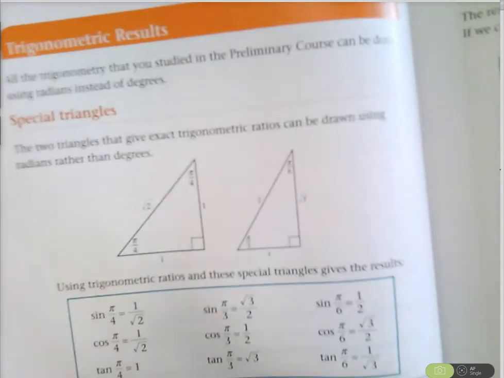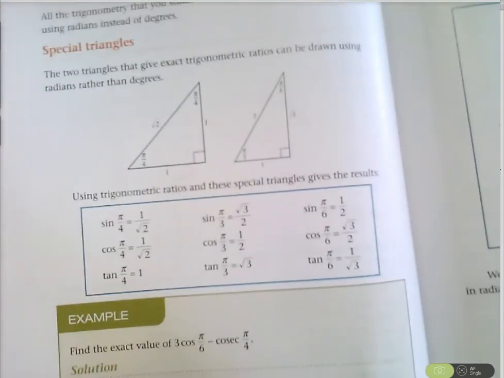Hard at home, I'd probably leave a good page in a bit, all right? So, girls, remember your special triangles. Shh.